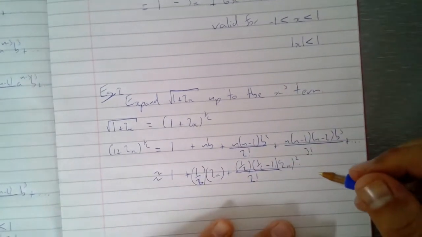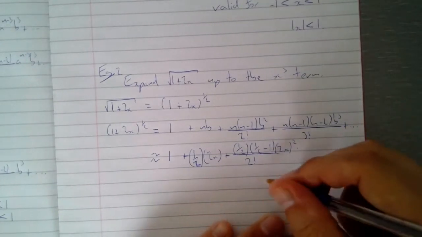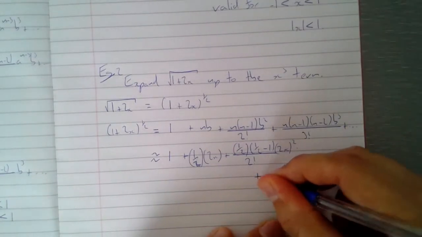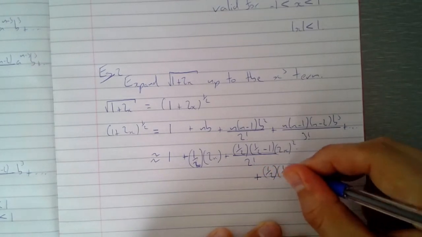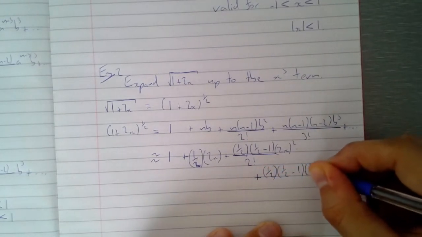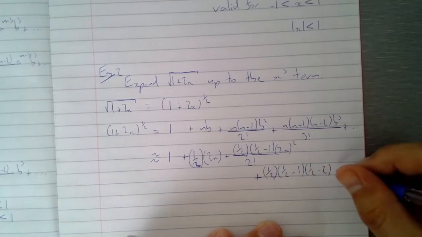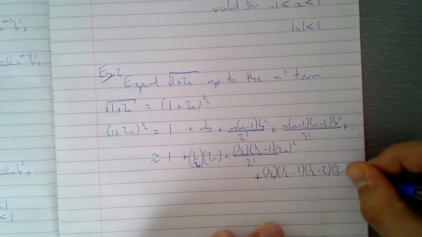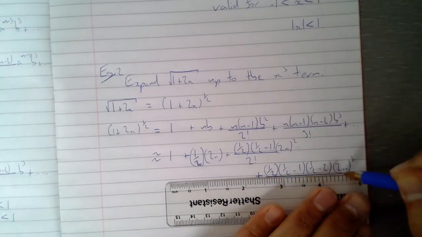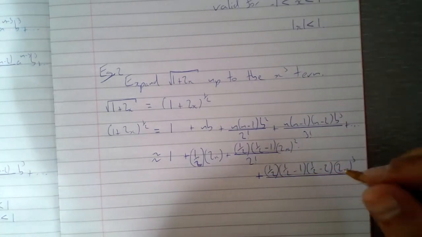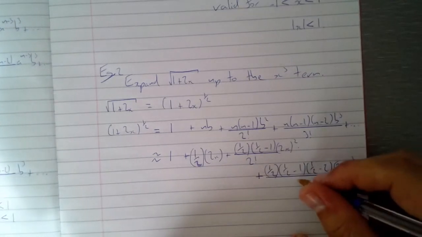If you find yourself in a bit of a pickle here, go on to the next line, but indent it quite heavily. Plus half, half minus 1, half minus 2, 2x cubed, all over 3 factorial. So all I've done is substitute in the halves and substituted in 2x's where the b's are.